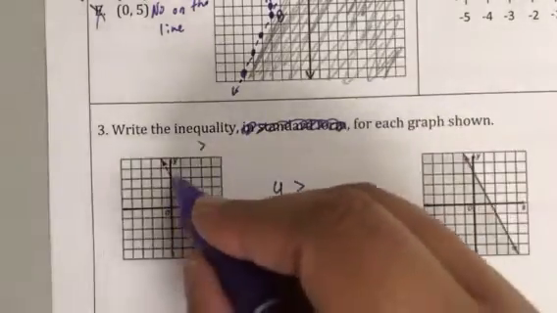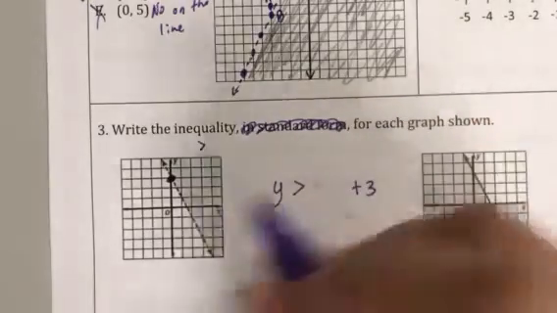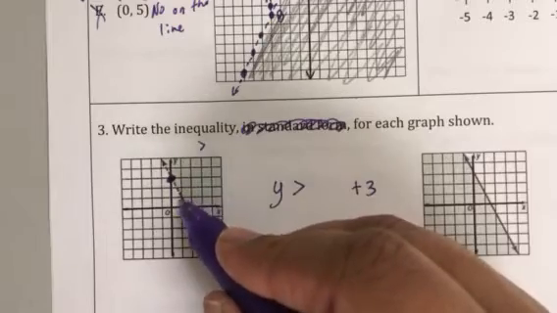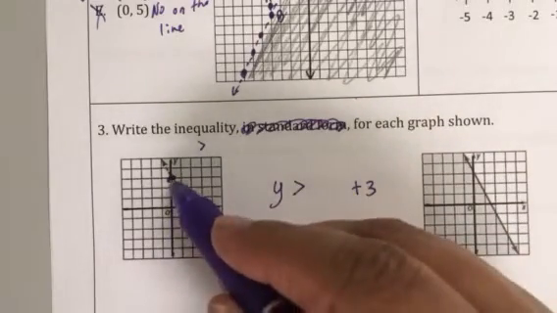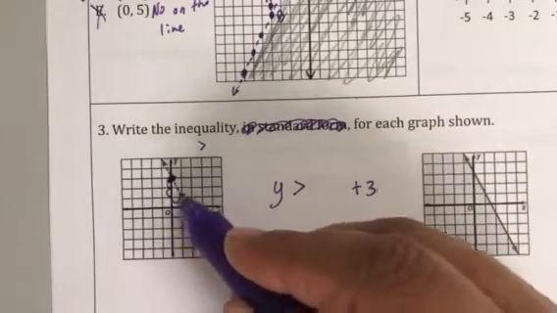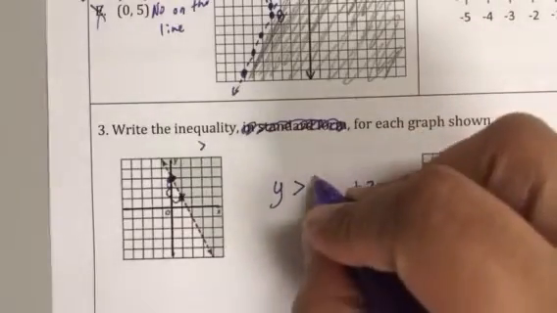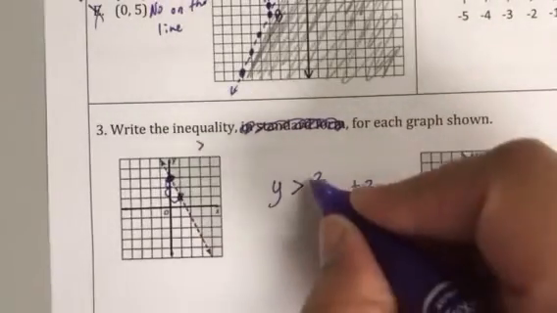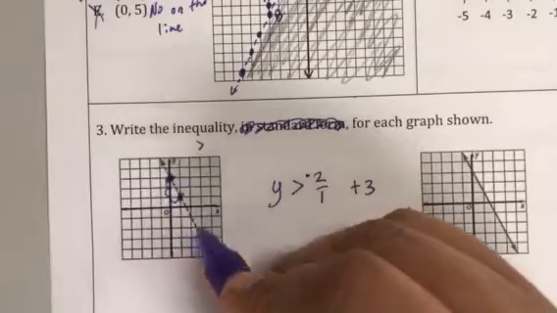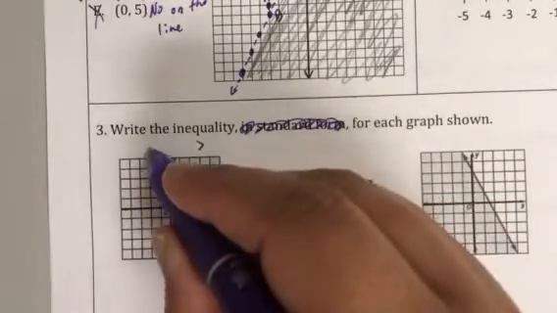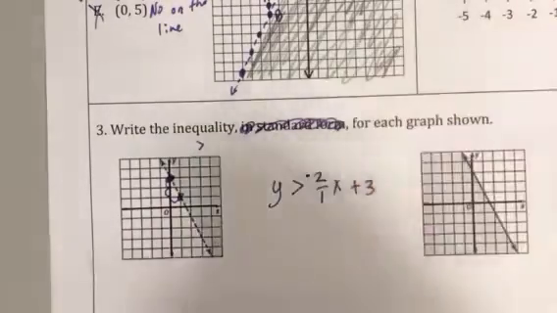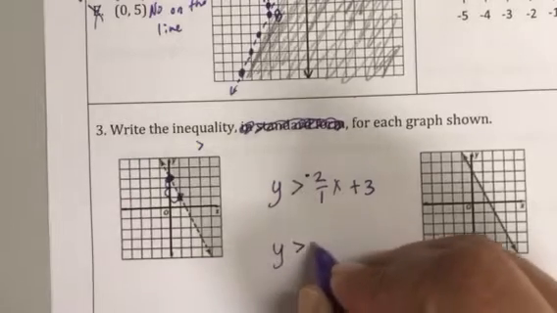My y-intercept is right here, a positive 3. And my slope, there's a point right here that meets exactly, is down 2 over 1. It is a negative slope. Remember, this is a negative slope. So this is the way we would write our equation.